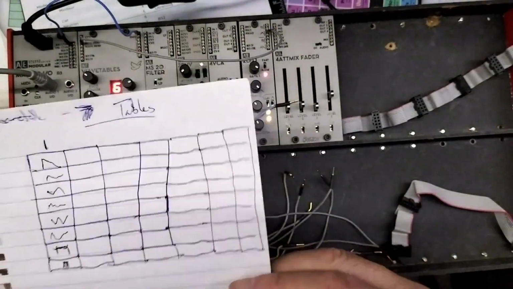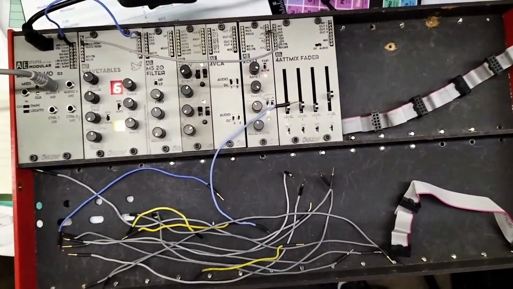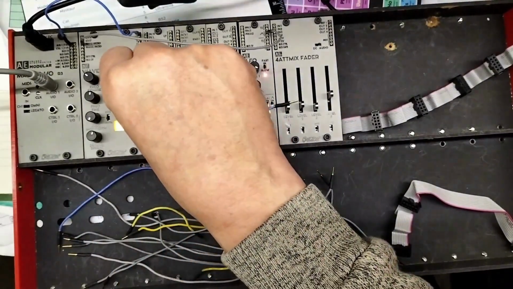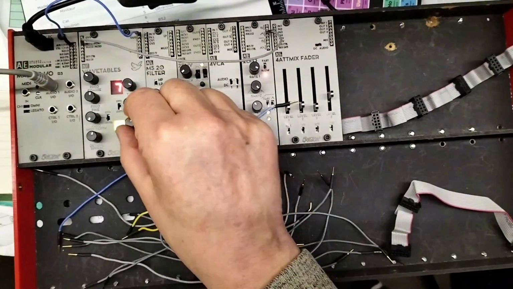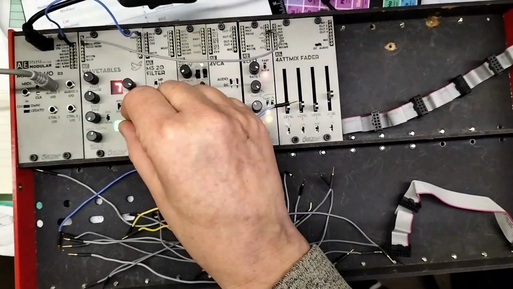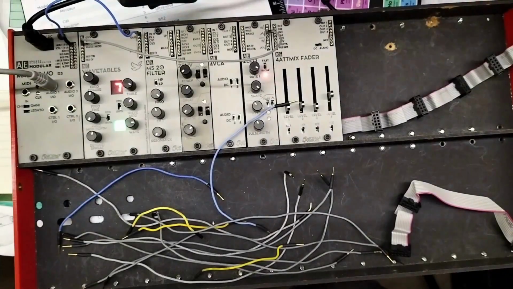But what the wavetable oscillator does in AE land is it gives you access to some quite digital sounds, as you heard a few. I'm just going to change to a different one. Yeah, so there's everything from quite nasty to what I think is quite a nice sawtooth in table one, location one if you like.